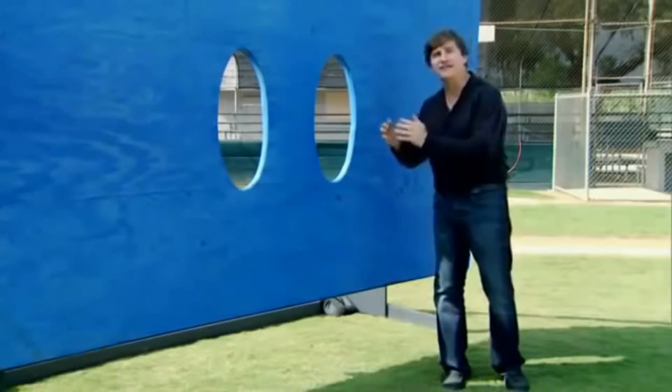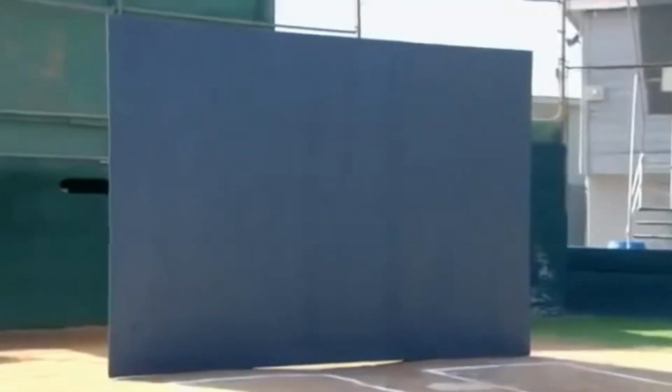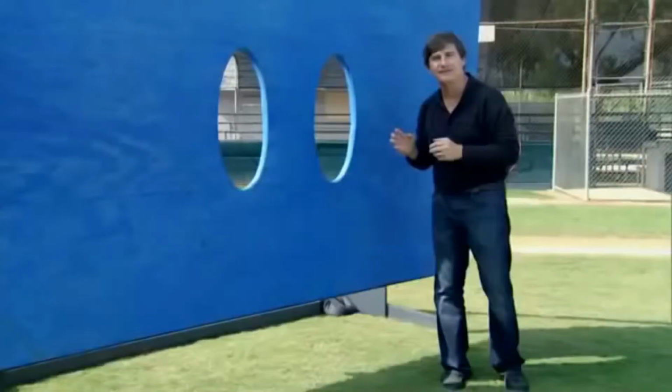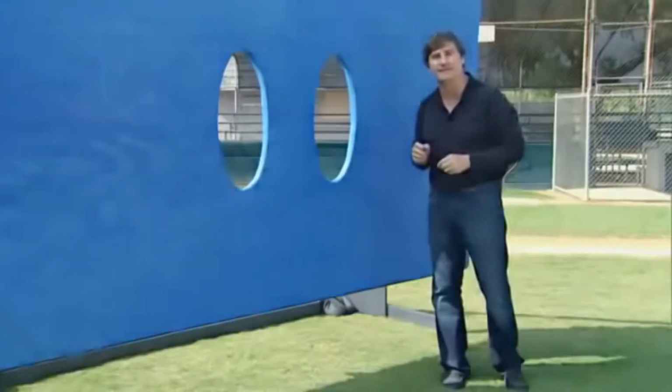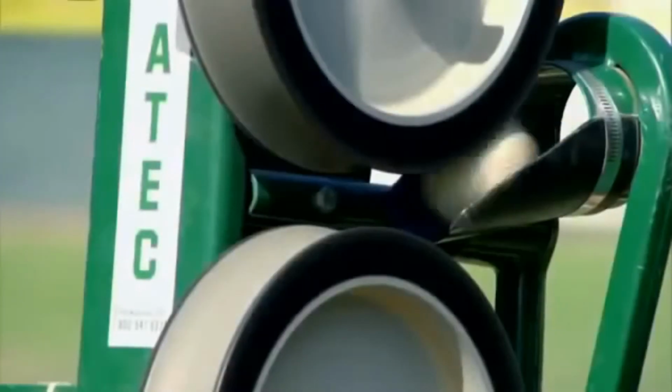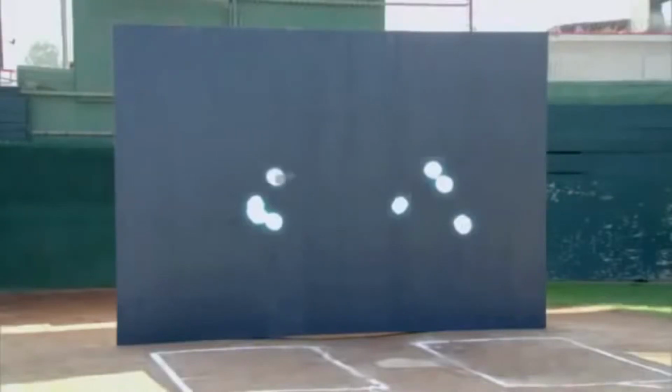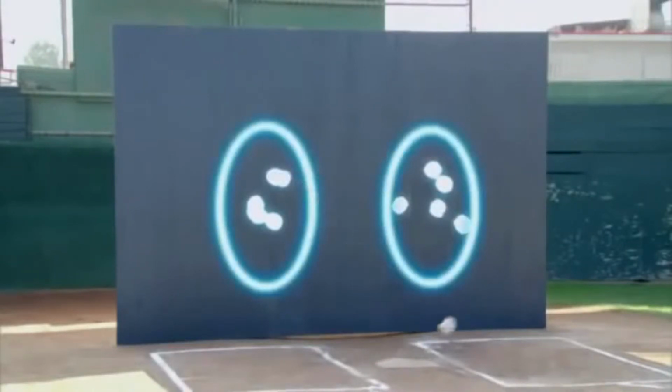They didn't just look at where they landed on the screen back there. They also watched the behavior of the particles as they went through the holes. And then they saw something amazing. When scientists were watching the holes, the electrons behaved like particles, forming the baseball-like pattern on the screen back there.